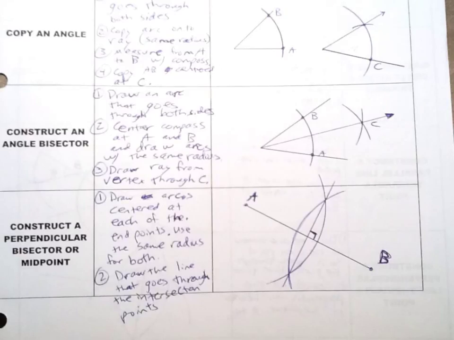So you draw another ray, and then we'll go through the intersection. Alright, sorry, copy angle stuff up there. Angle bisector: you draw an arc that goes through both sides, set the compass at those 2 points, and then draw arcs with the same radius, and then draw the ray from the vertex through C. And it gives you all that stuff. Perpendicular bisector: draw an arc centered at each of the endpoints, use the same radius for both, and then draw a line that goes through the intersection.